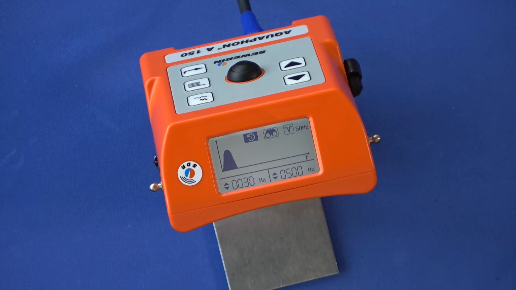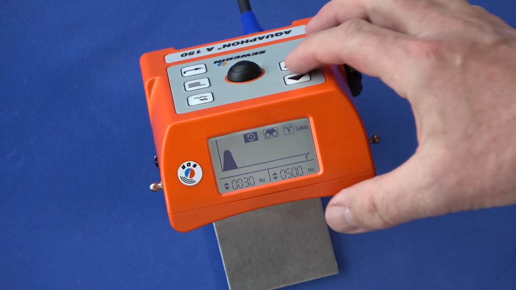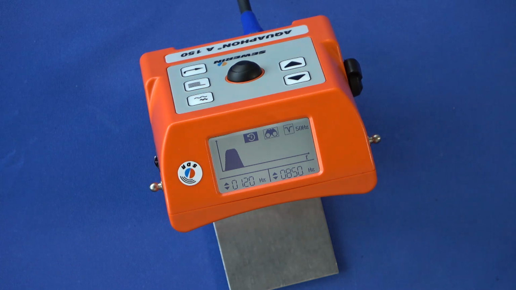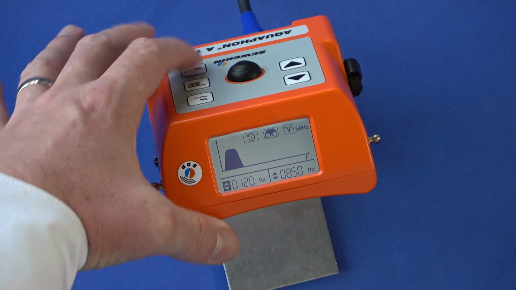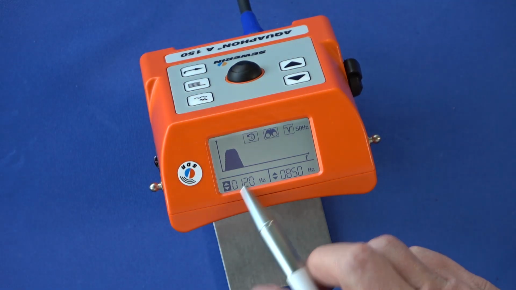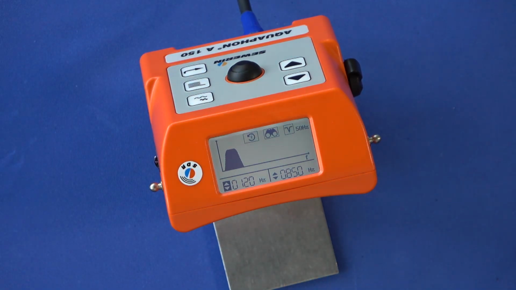Pressing the Enter key takes you to the filter reset option. If you now press one of the arrow keys, the selected filters are deleted and the basic settings are reloaded. Press the Enter key again to manually set the lower filter limit. You can change the lower filter limit with the arrow keys.